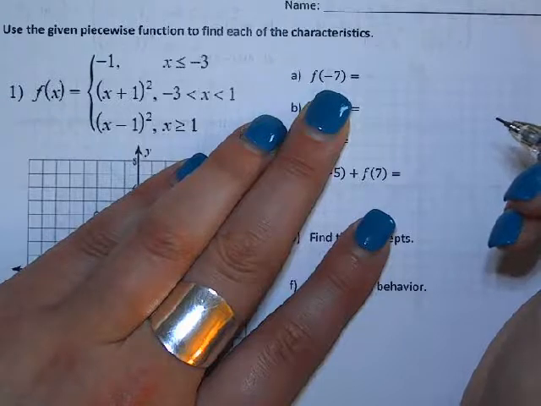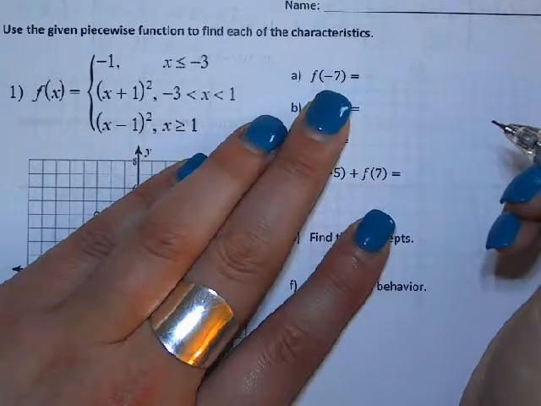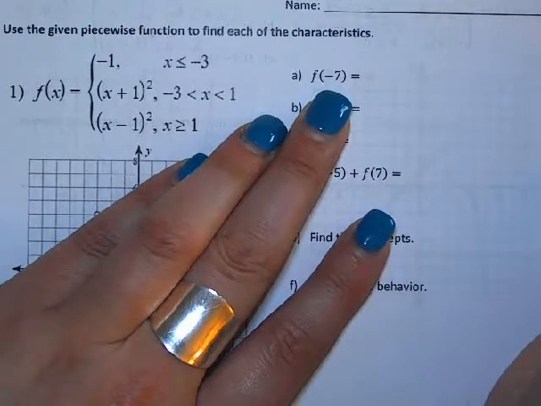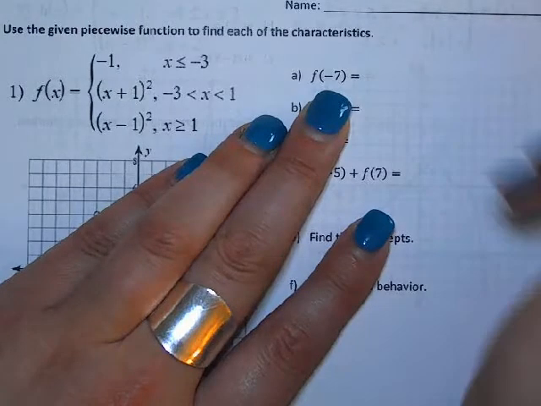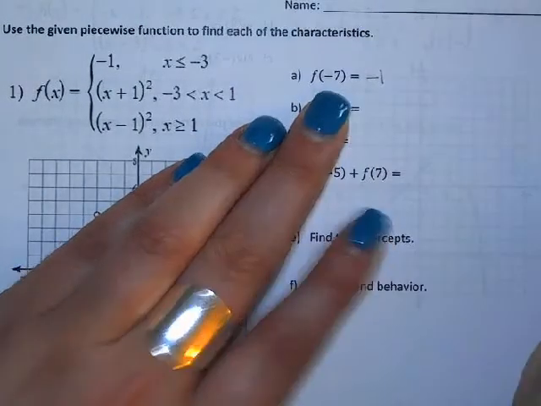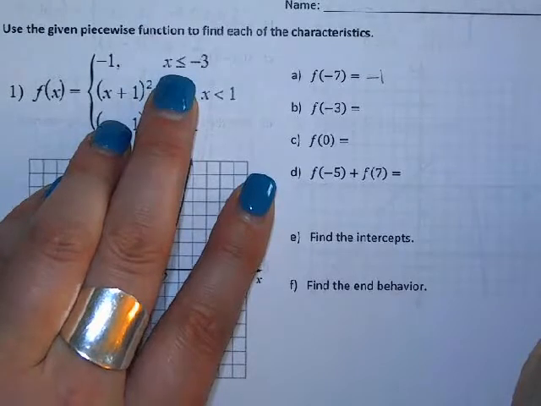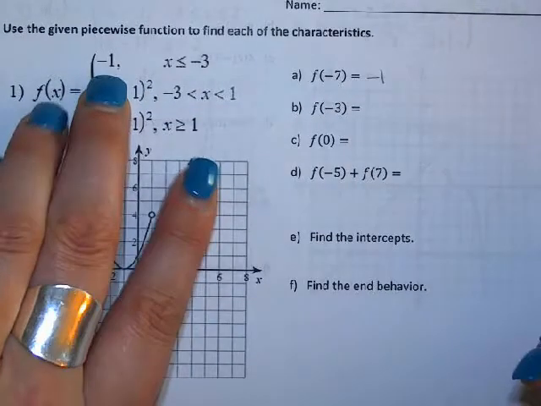What's weird about this one? Yeah, it gives you the answer right away. You can't really plug it in, right? So what do you get? -1, yeah. So -7 is less than -3. That means you plug it in right there, which is just -1.